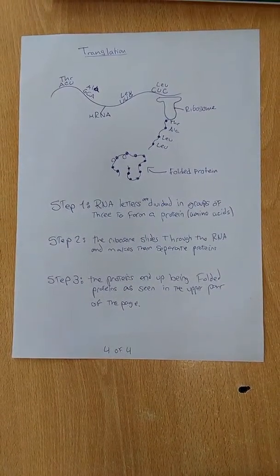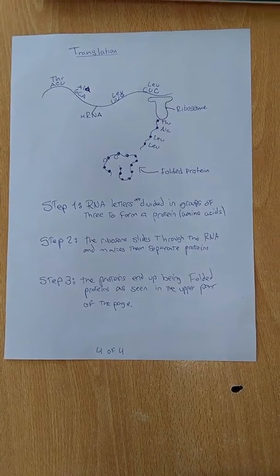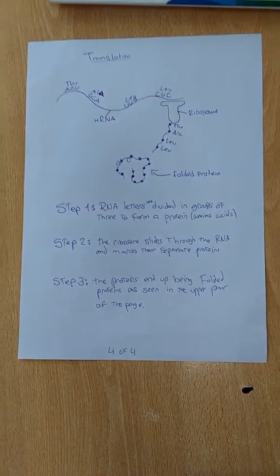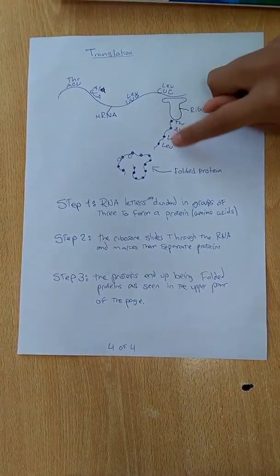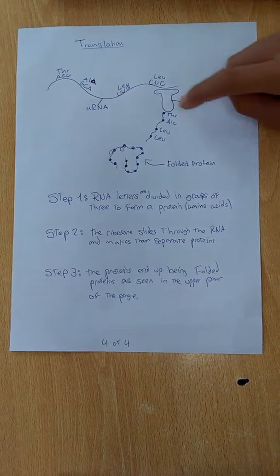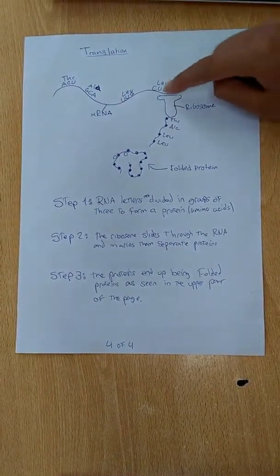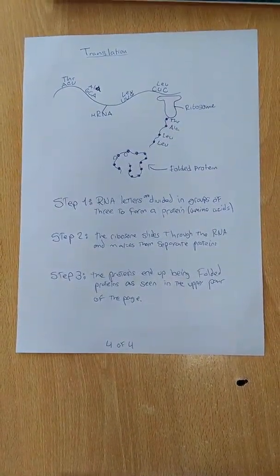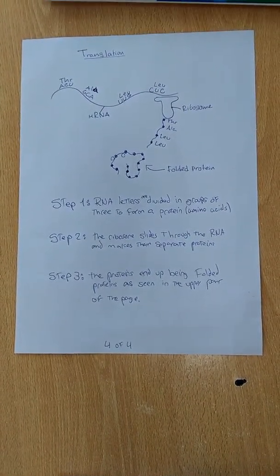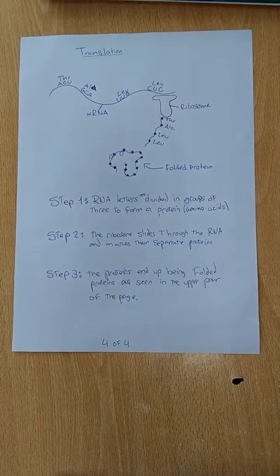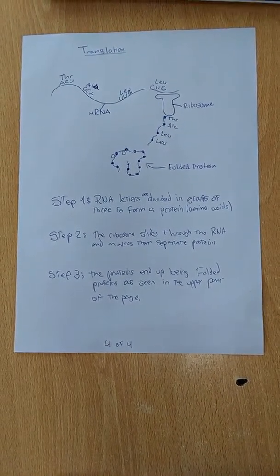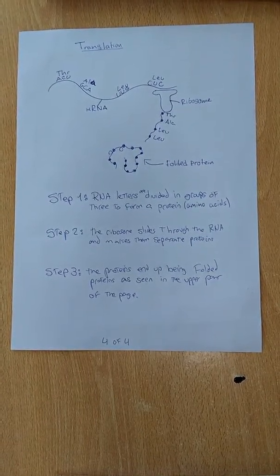So in step 1, the RNA letters are divided in groups of 3 to form protein and amino acids. Then step 2, the ribosome slides through the RNA and makes them separate proteins. And in step 3, the proteins end up being folded proteins as seen in the upper part of the page, like this one.